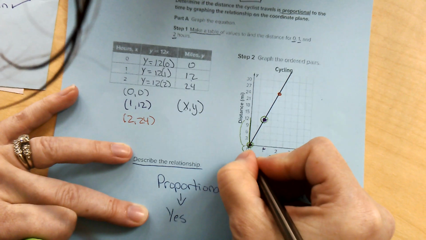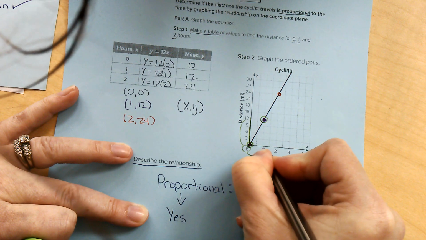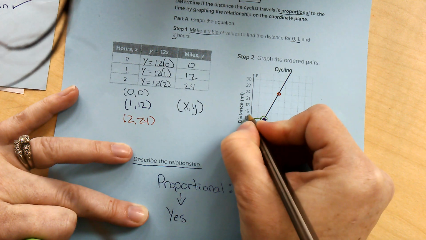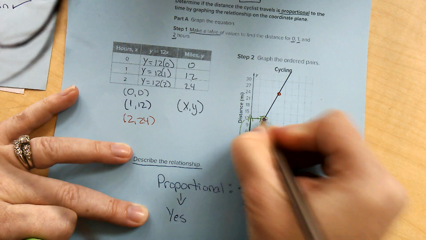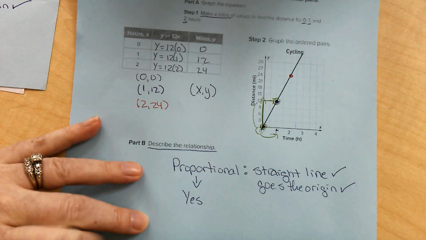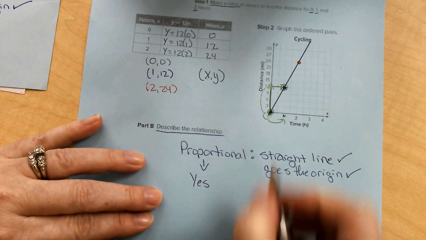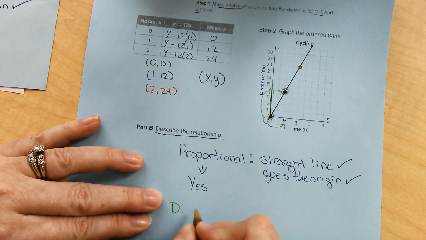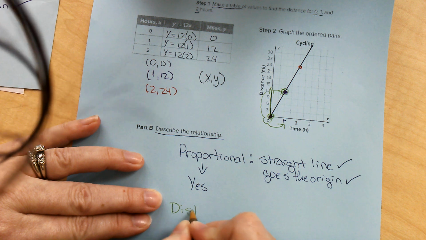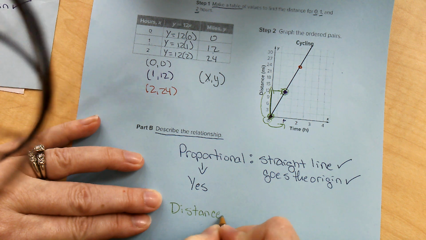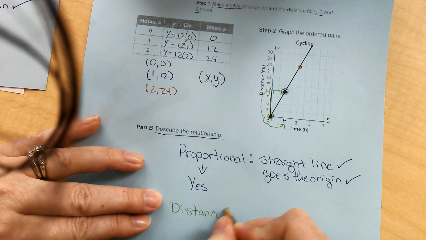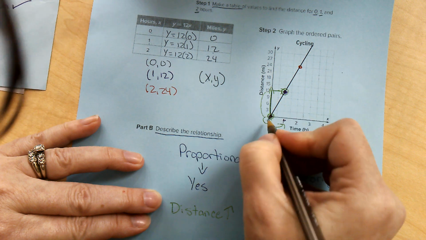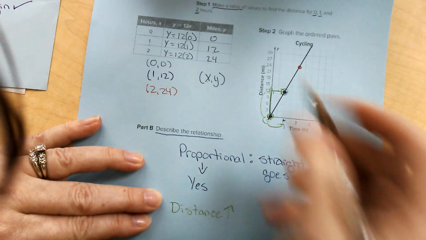And we went over to 1. So we went up and over. For your description, we use the word distance from the y-axis. So the distance went up from 0 to 12, which is 12 miles.